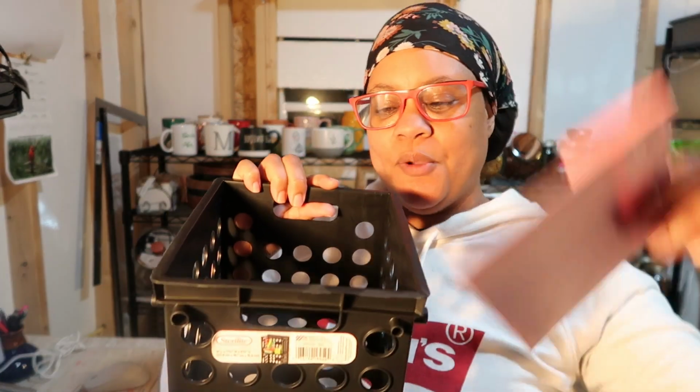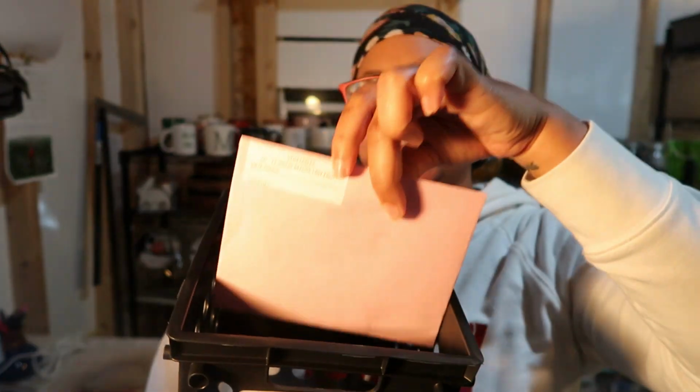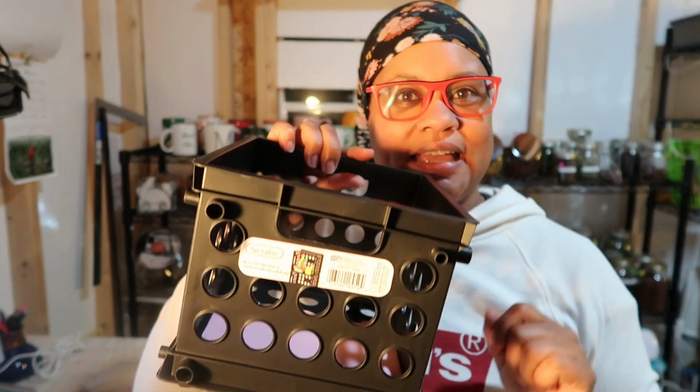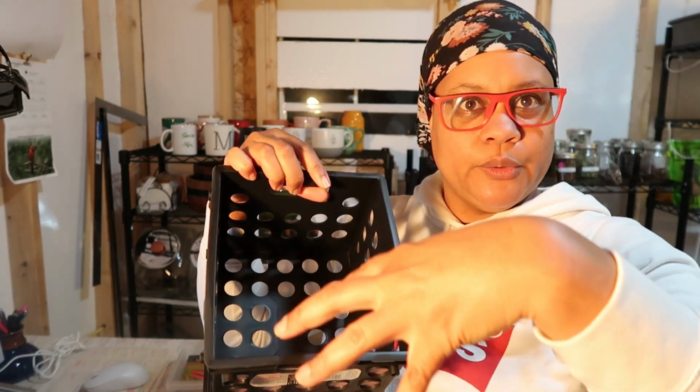And these cute little crates from Walmart, these envelopes fit perfect inside, and you'll have a whole bunch of envelopes depending on how many seeds you're starting, and then you can just take this whole crate outside with you to do your planting if you're going to be planting outside or wherever you're going to be starting your seeds. All right, so now all you got to do is just get planning so that you can get planting.